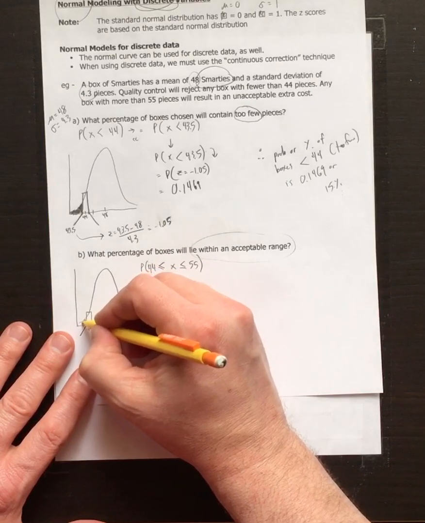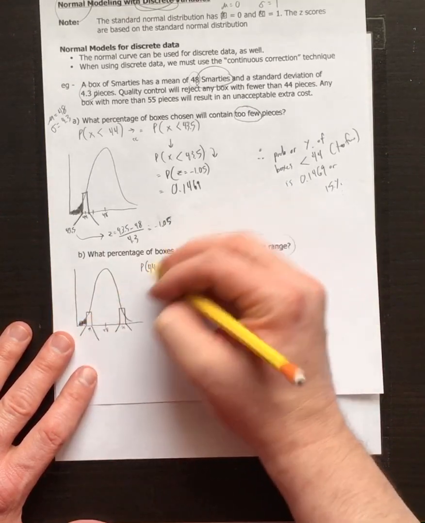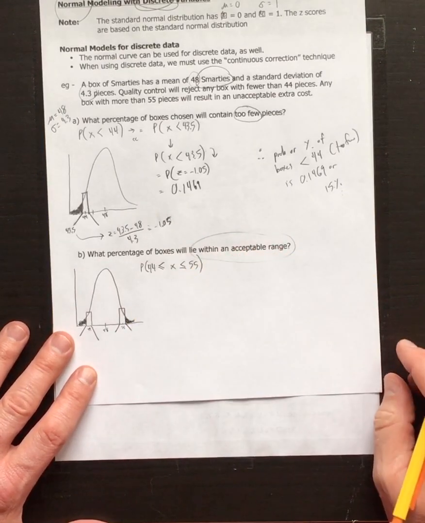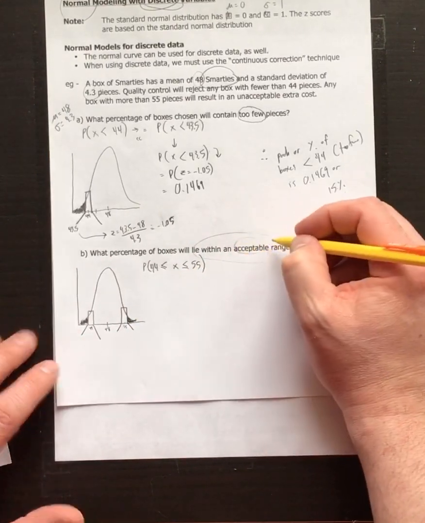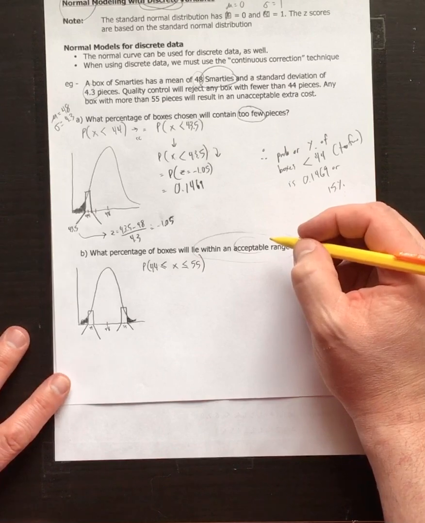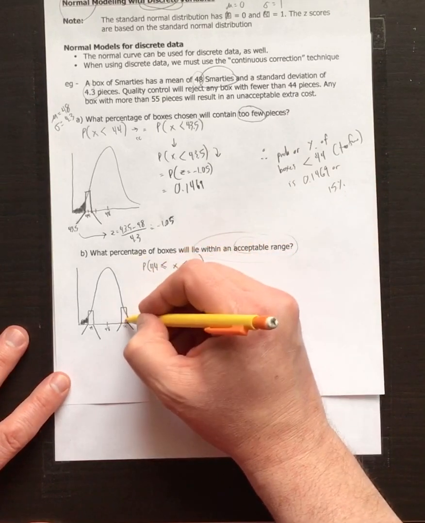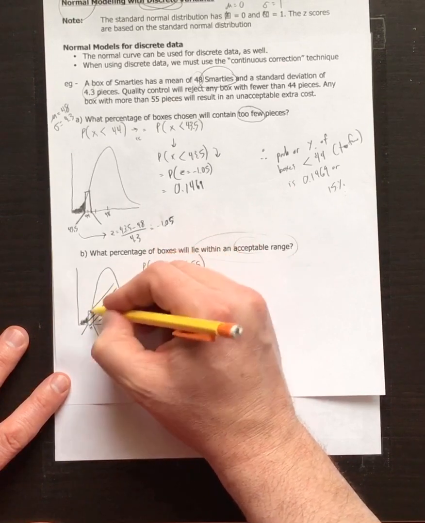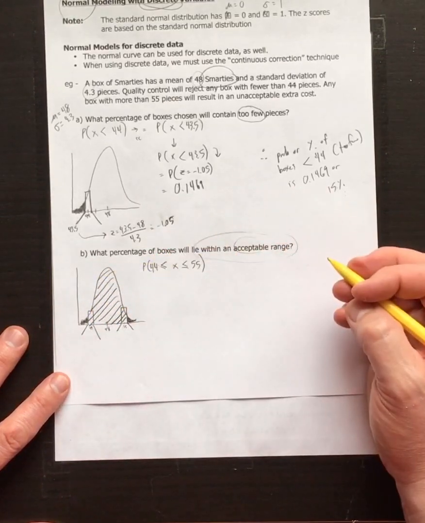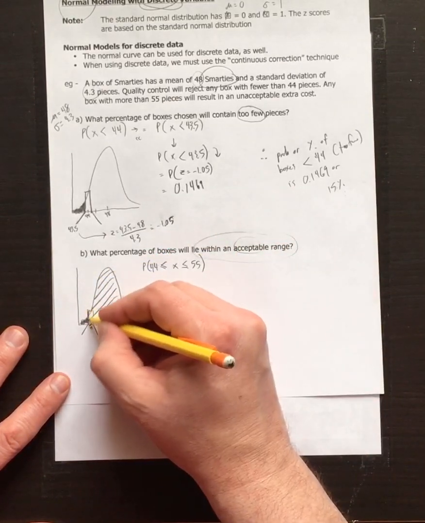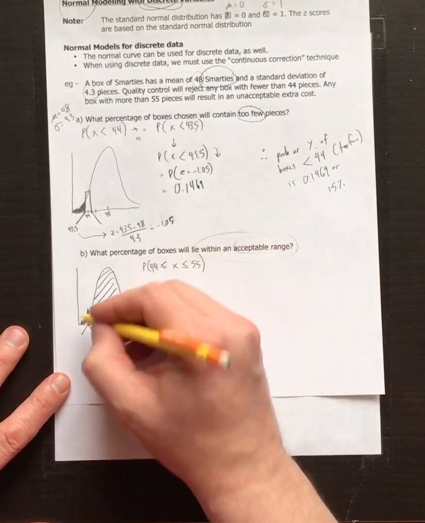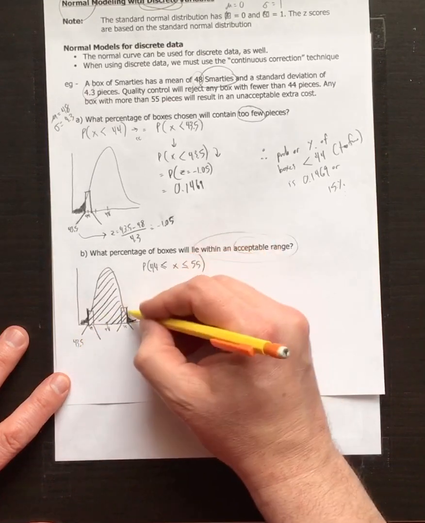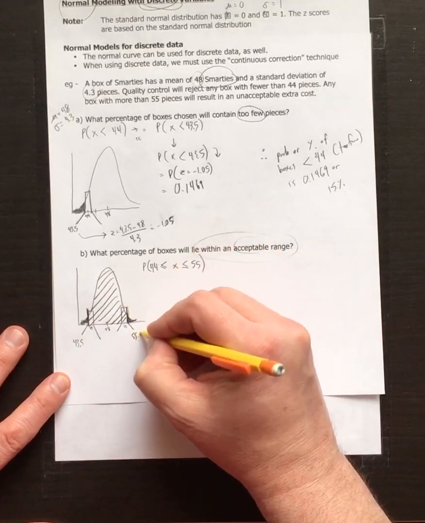So that means that this and this is what we don't want. Those are the unacceptable boxes. We want the ones that are acceptable, okay? Now, if they're acceptable, it means they're going to include this bar, which means they're going to occupy this space here, let me get my hatchings through here. And it's going to go from this edge right here to this edge right here. This edge is not 44, it's 43.5, and this edge is 55.5.